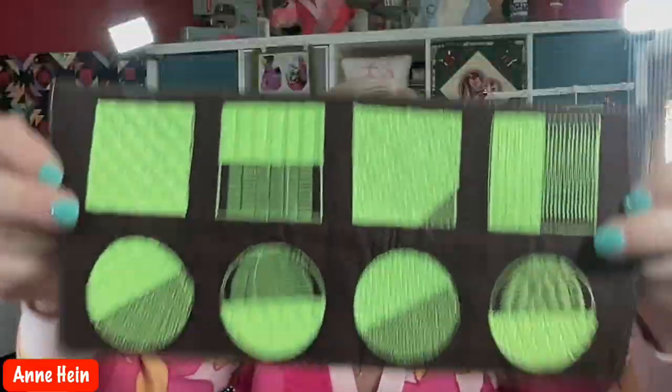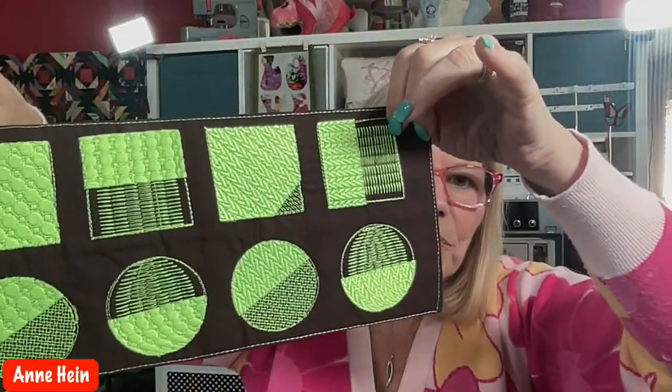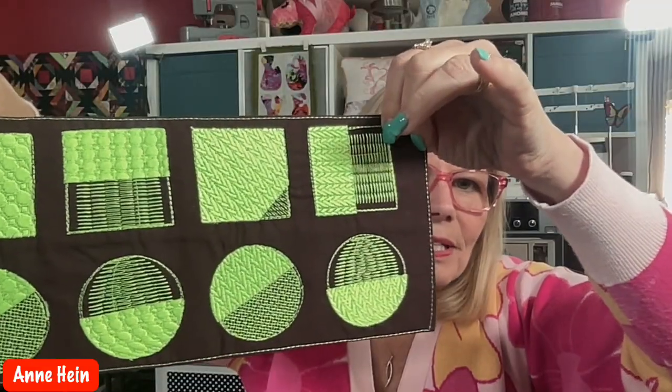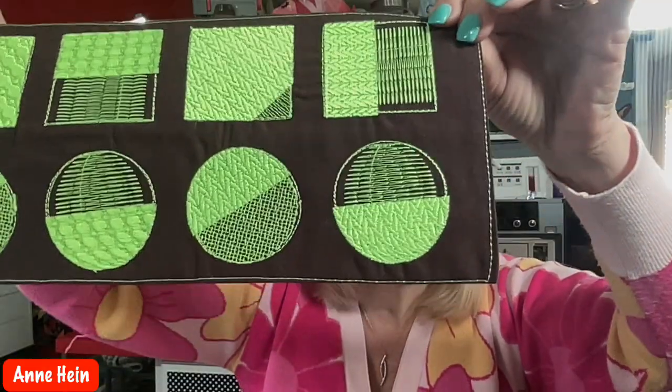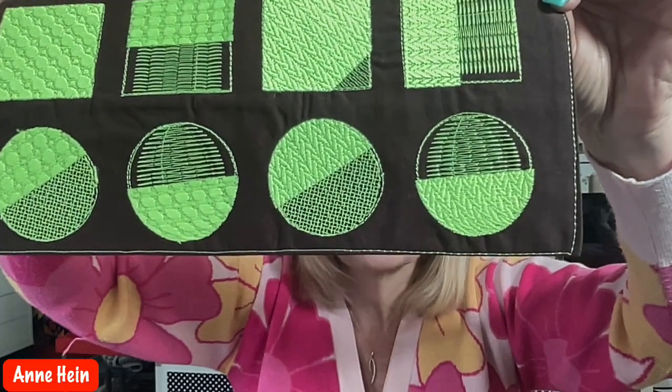And in my shapes here, I'm showing the full design. You can see the pattern. And then down at the bottom, that's where I've changed the density just to see what that would look like. You can change your density, you can change the underlay on some of these, you can do a whole lot with your fill stitches.